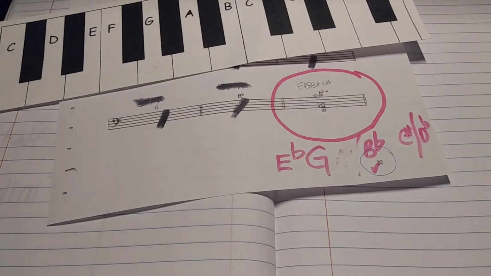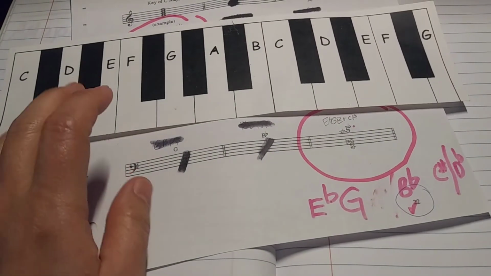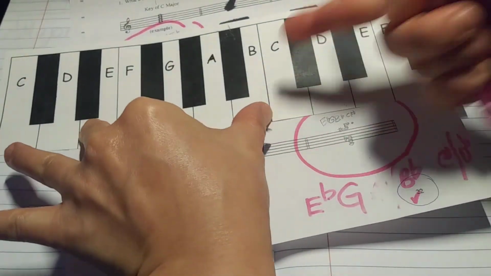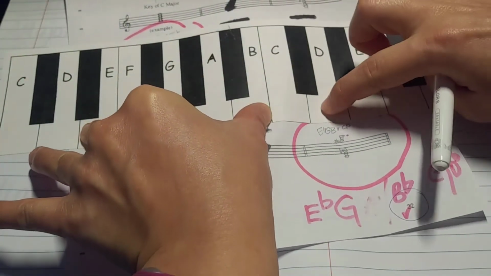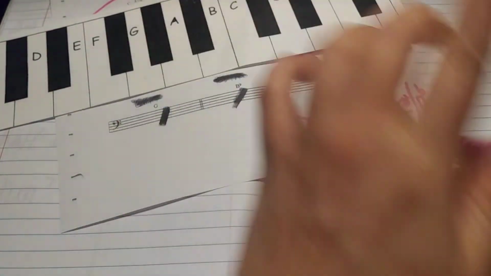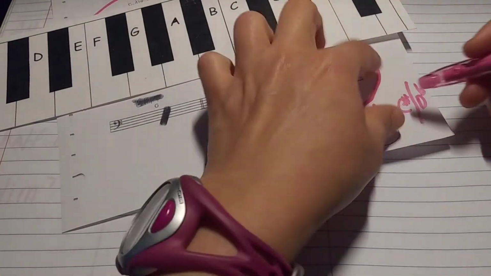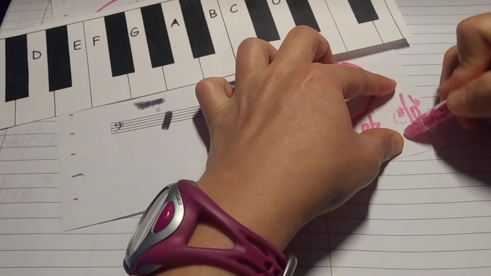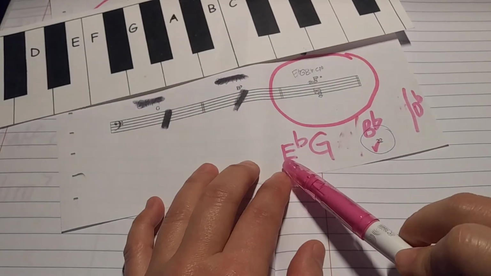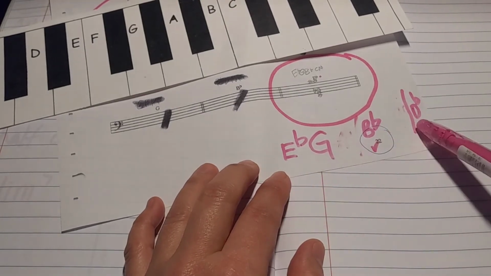Okay, so which one are we supposed to use? See, you start from E, right? E or E flat? Let's look. It should be E, G, B, then skip C, go to D. Okay, so we've only skipped one letter, then we know C sharp is wrong. So the whole answer is E flat, G, B flat, D flat.